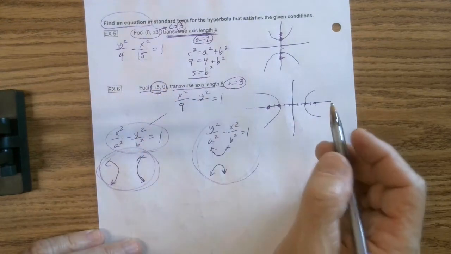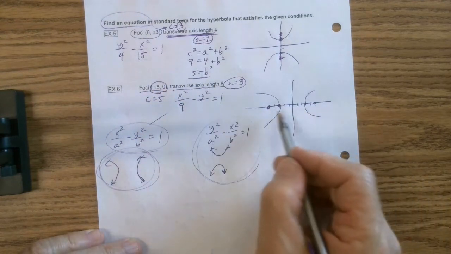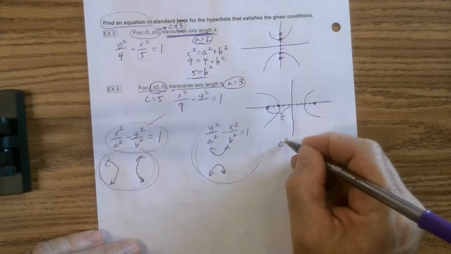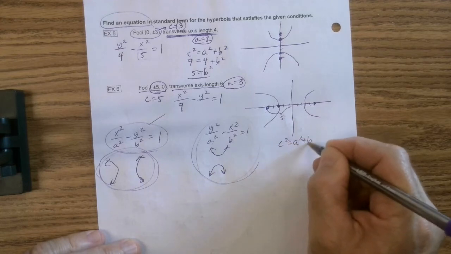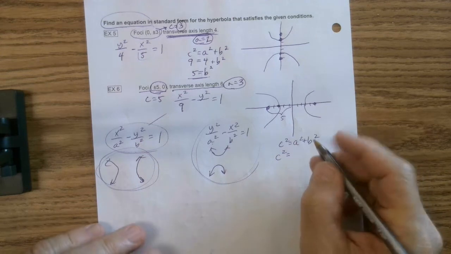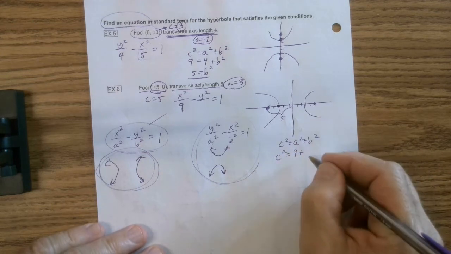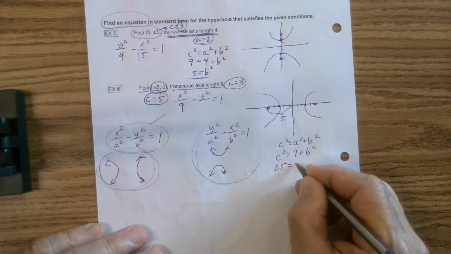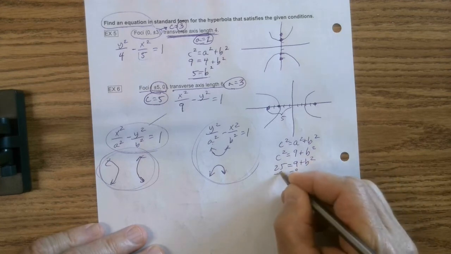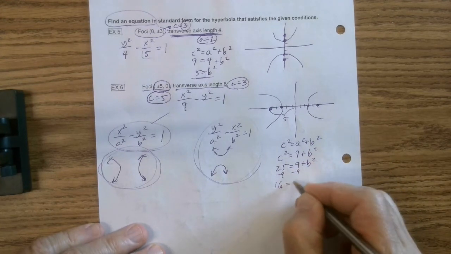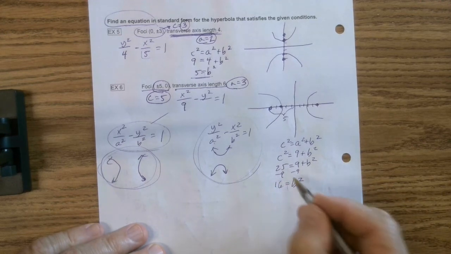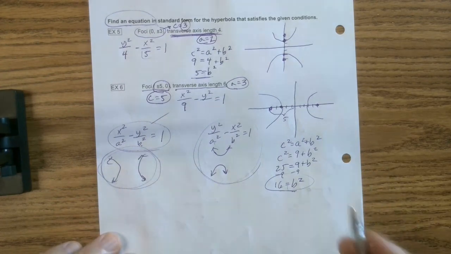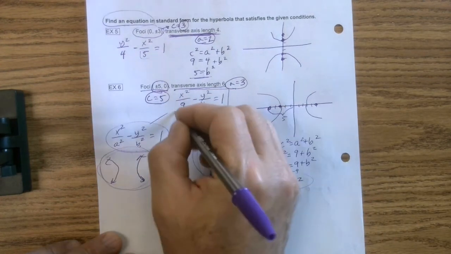And the foci is plus or minus 5, so that's saying c is 5. That's the distance from here to here. But I need the formula. C squared equals a squared plus b squared. A squared is 9. Well, I should have put 25 in there, but I'll get to that. So 25 is 9 plus b squared. Subtract 9. I get 16 equals b squared. And again, you're going to want to take the square root just because that's your habit, but don't, because we need b squared. That's the formula we're trying to follow. And you're done. There you go.